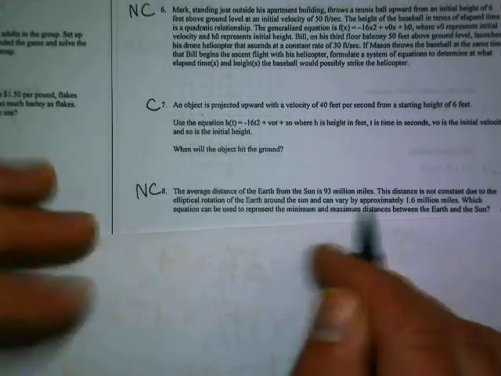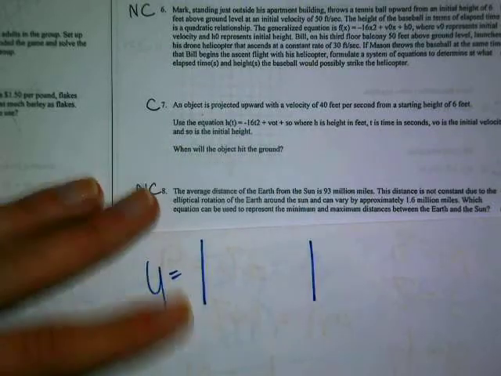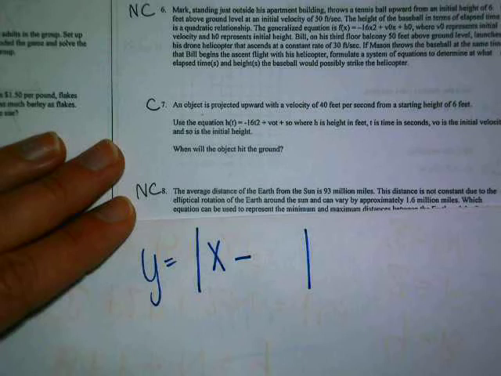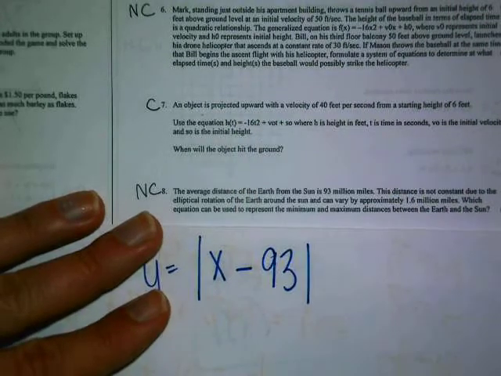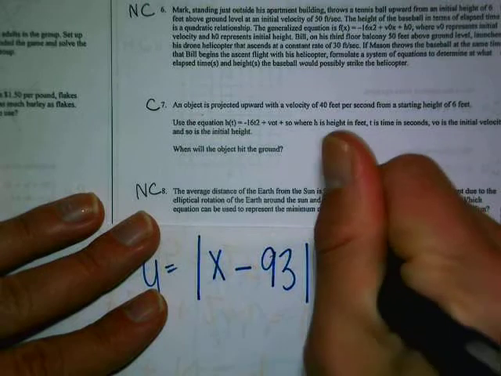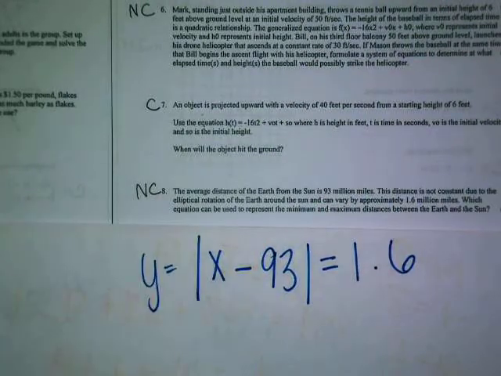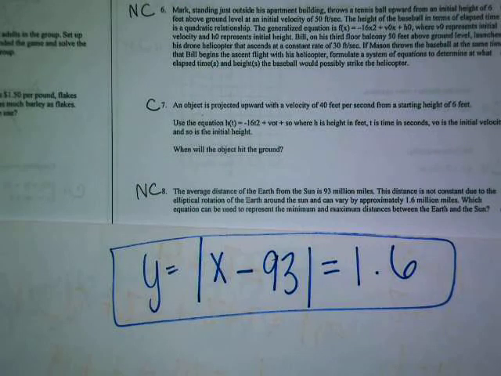Because I have a varying amount and an average, I'm going to be using an absolute value sign. In the absolute value, when you're writing an equation, it is always x minus however much your average is on the inside. Normally it's a bigger number. And then however much you can vary by goes on the outside. And that's it for that one. All right, moving on.